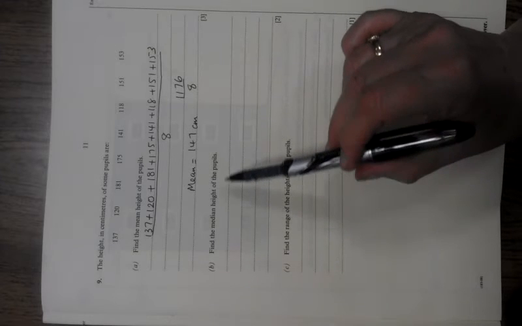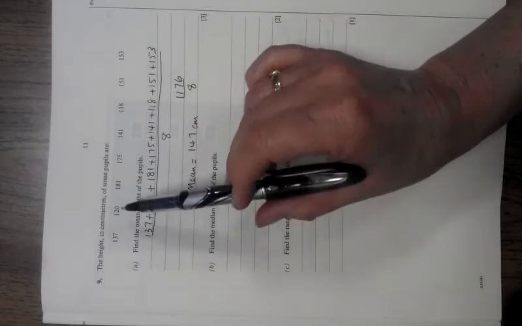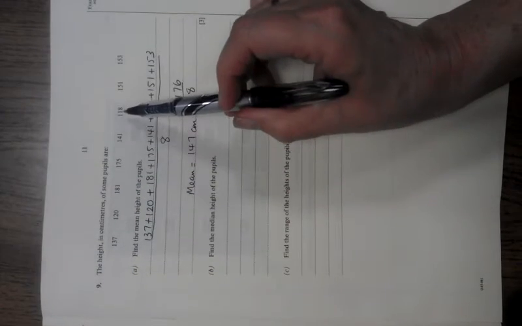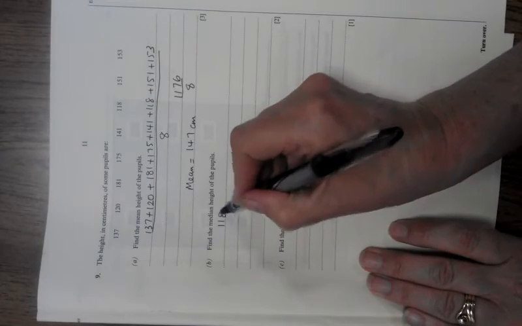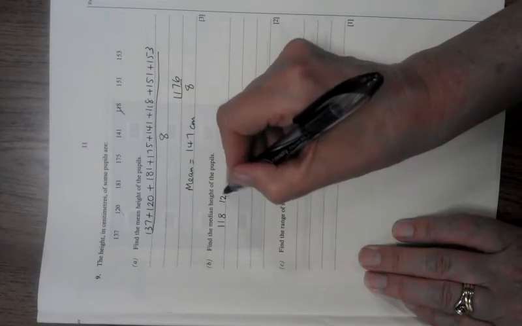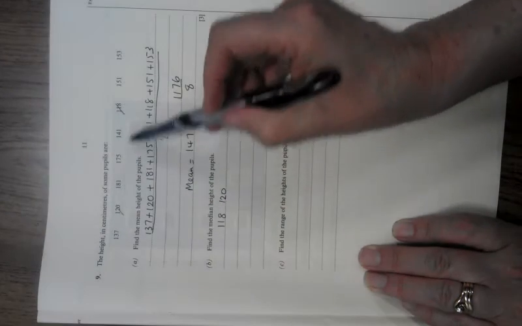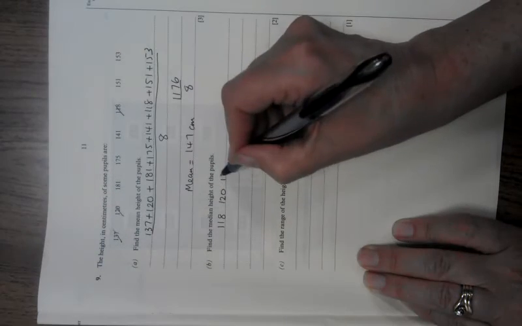Part B, you want the median height of the pupils now. So you're going to have to put them in order. So you want the smallest one. Go through your list. The smallest one there is 118. Once you do it, you can put a line through it to show you've used it. Next one is 120. Then you want the next one, 120, any more in the 20s? No. In the 30s, yeah, there's one in the 30s, 137.